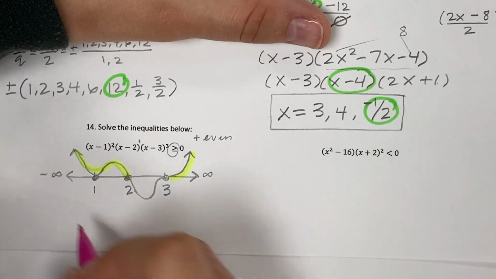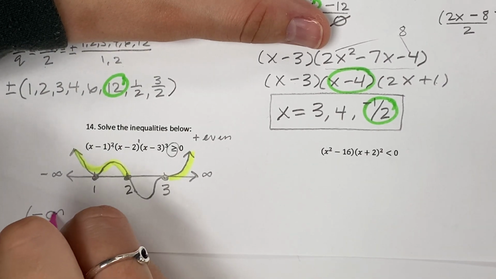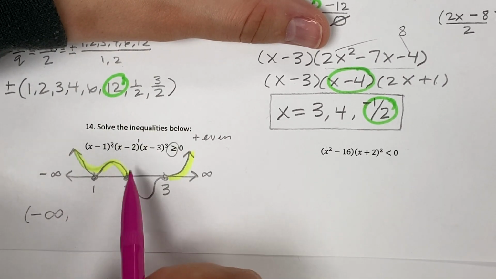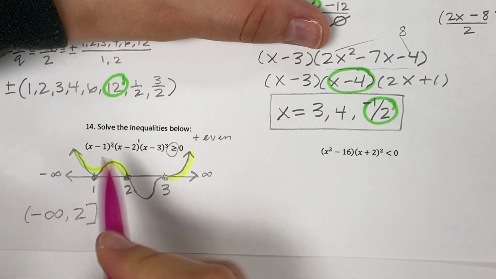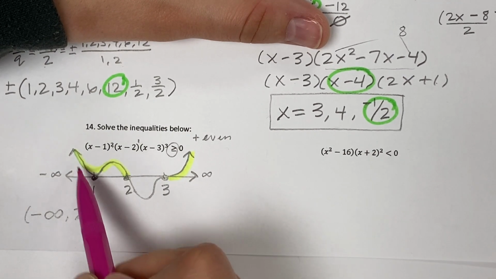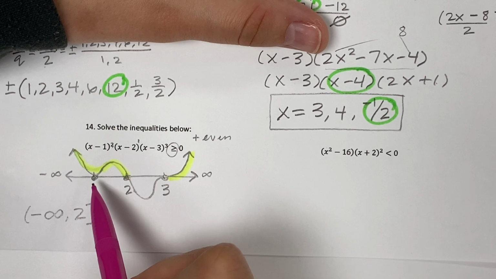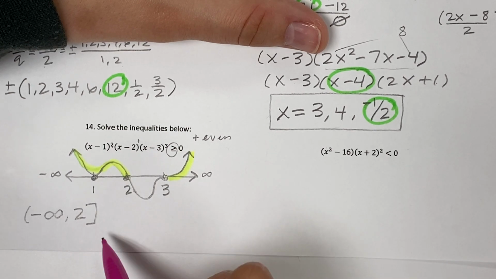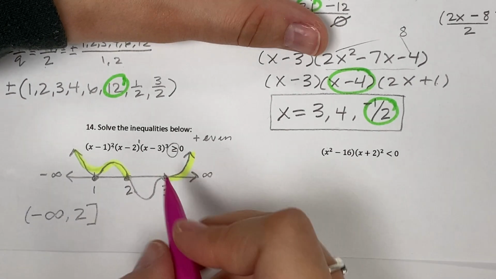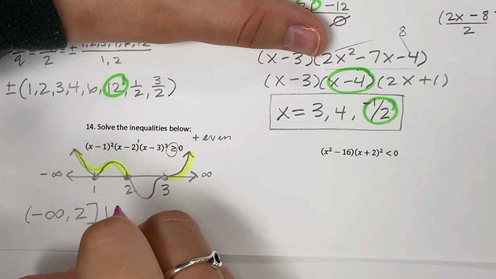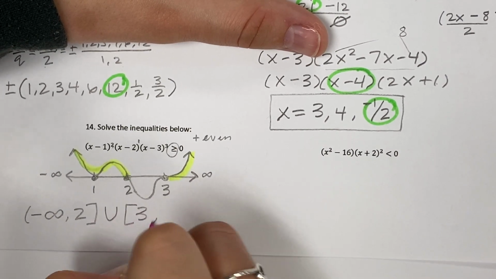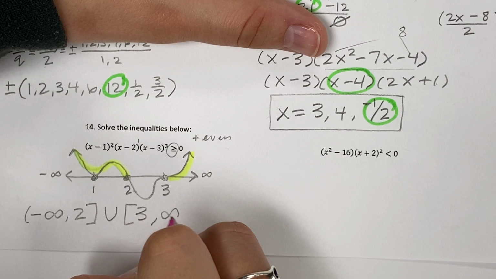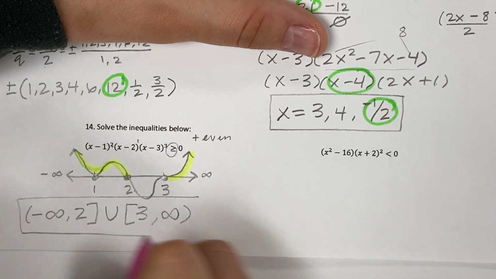So this is the far left side. So I'm going to start with the negative infinity. And I'm going to go all the way to 2. The reason I don't stop at 1 is because it includes 1. It's a closed point. So stop at 2, hard bracket, because again, it's a closed point. But then I have another section. So I'm going to do the union 3 to this one's positive infinity. So there's my answer.